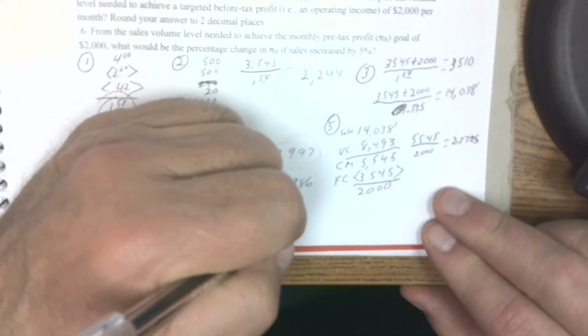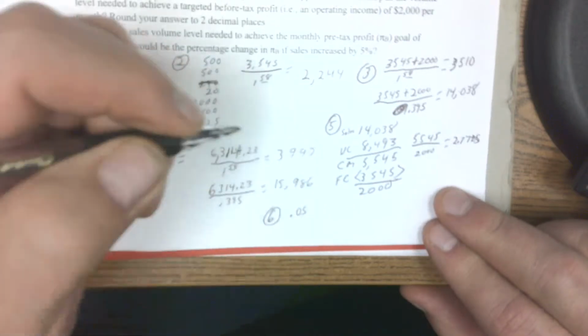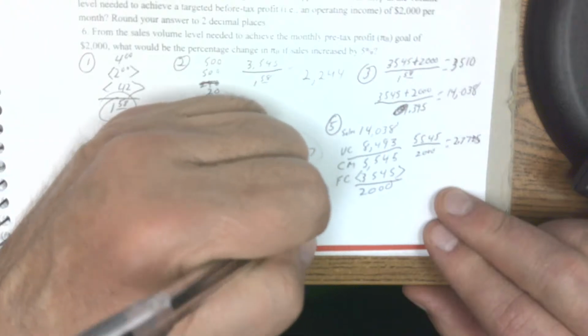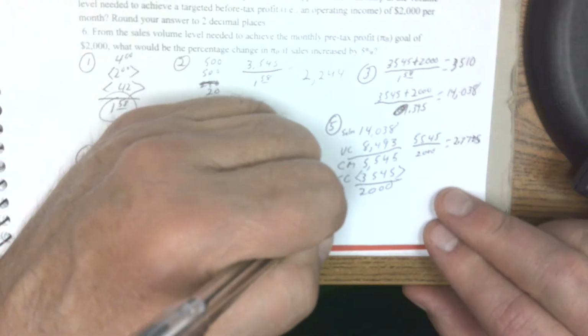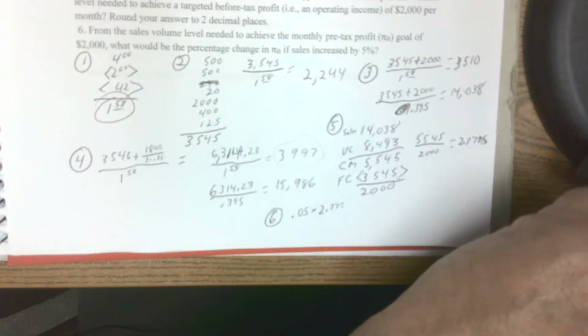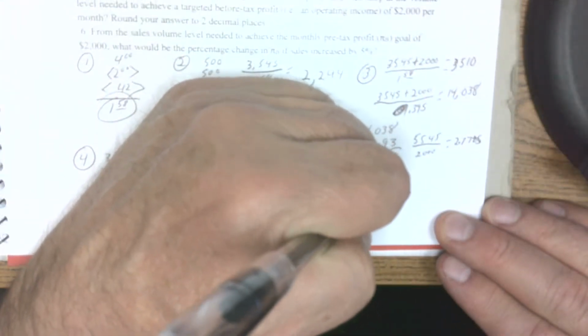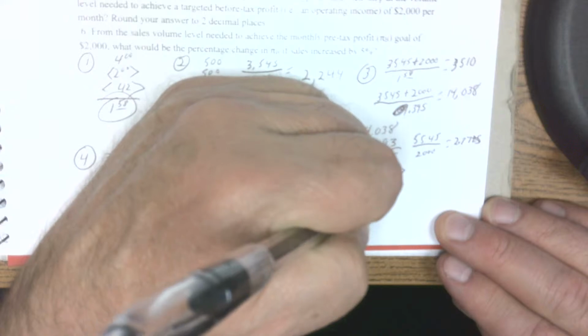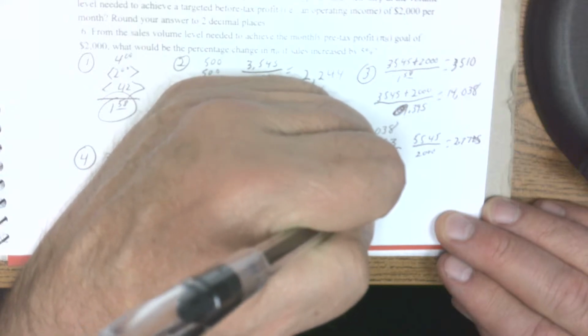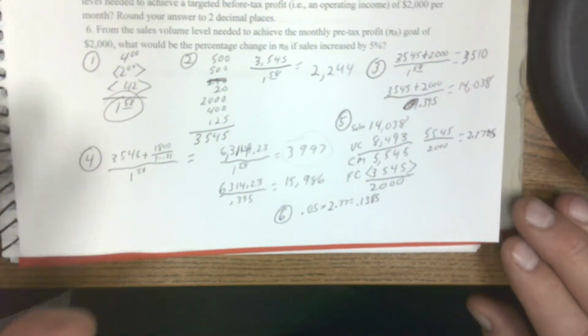Number 6, if sales increase by 0.05, 5%, times the degree of operating leverage, 2.77, income would increase by 0.1385 or 13.85%. Let me go ahead and come over here and prove that.